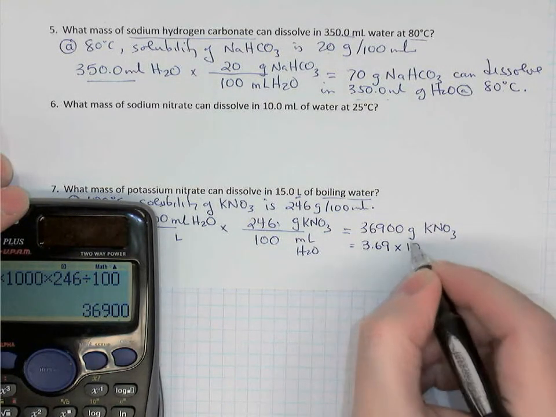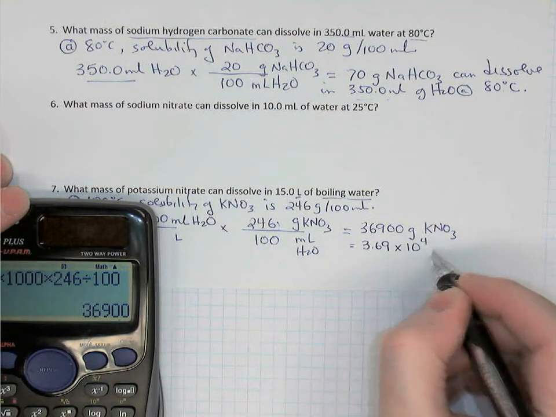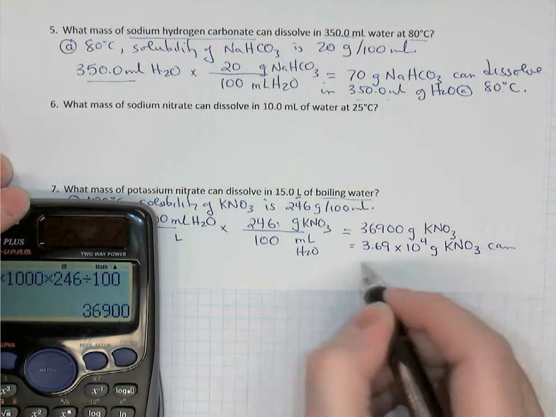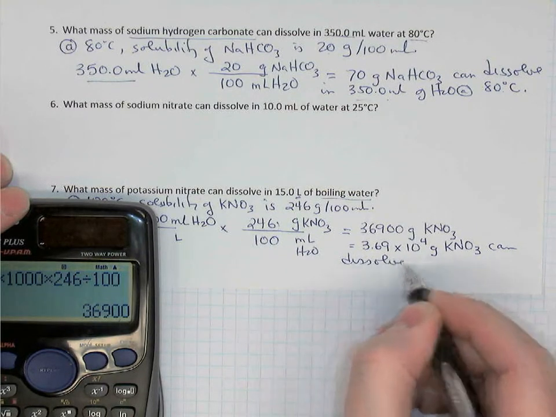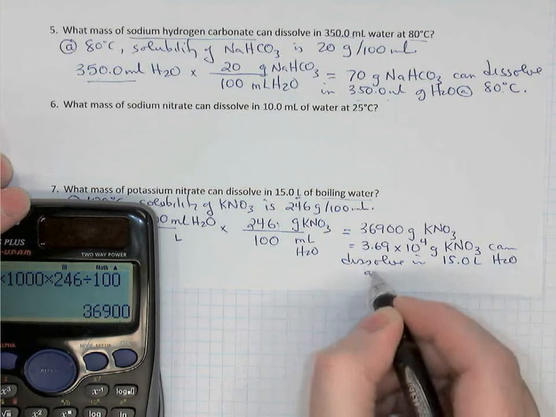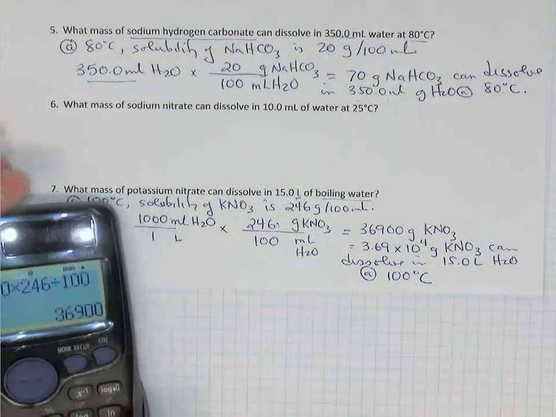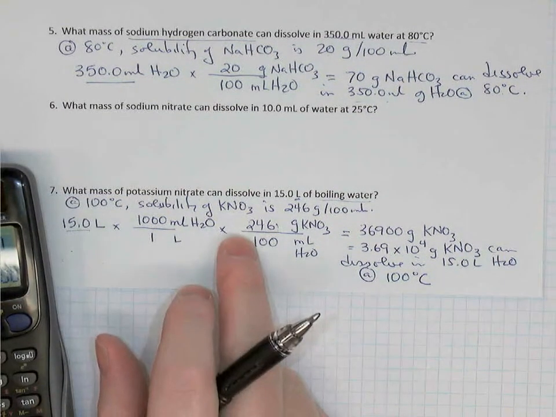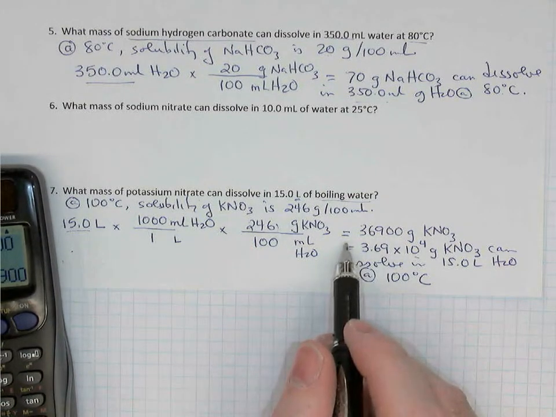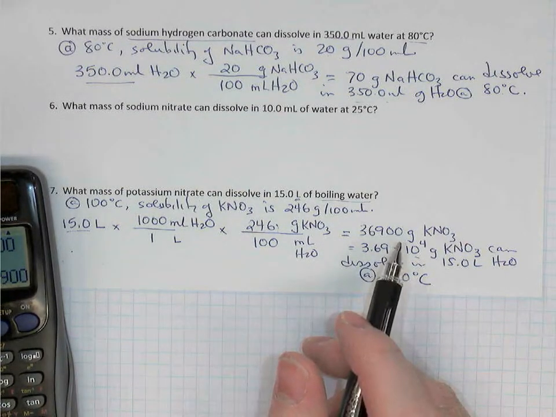3.69 times 10 to the 4 grams of potassium nitrate can dissolve in 15 liters water at 100 degrees Celsius. Now if you wanted to tack on one more multiplier and convert that grams, because the answer is so big, to kilograms, that would be perfectly acceptable. Then your answer would have been 36.9 kilograms.